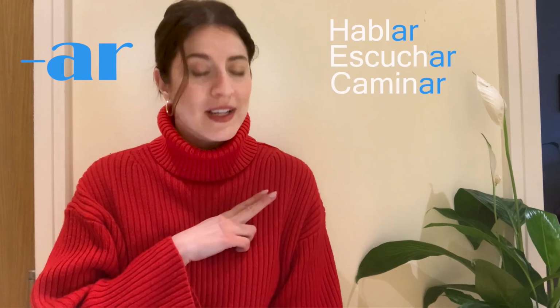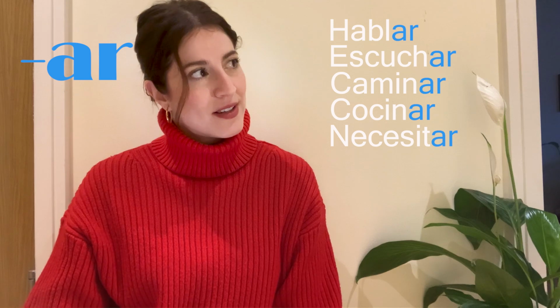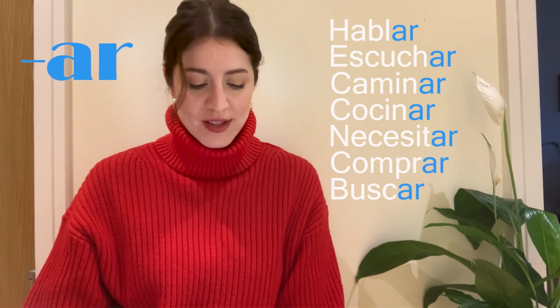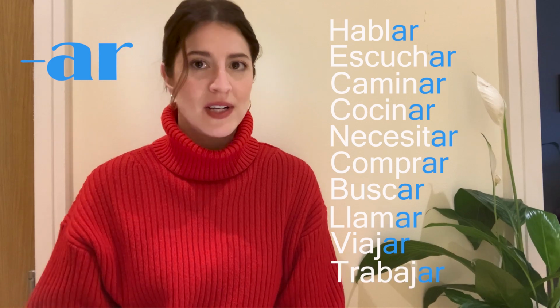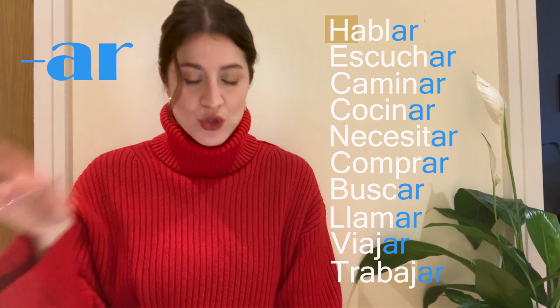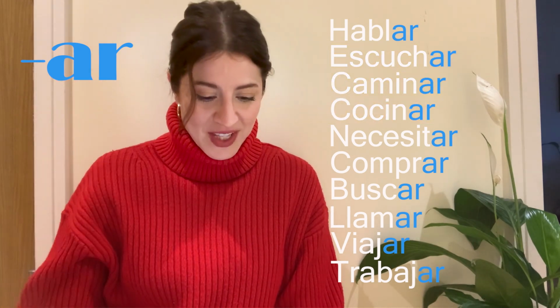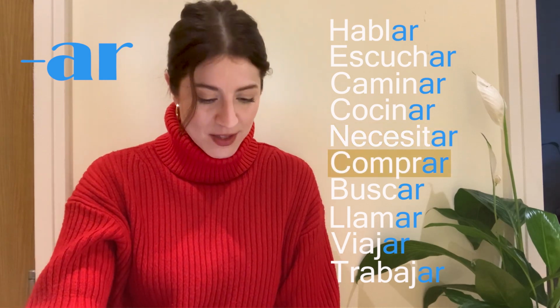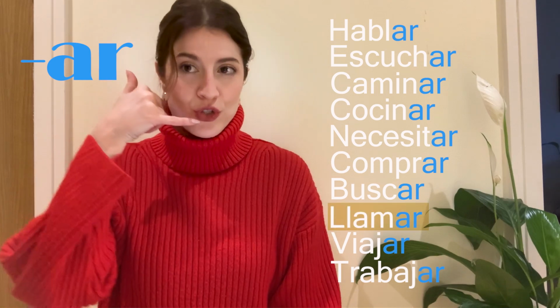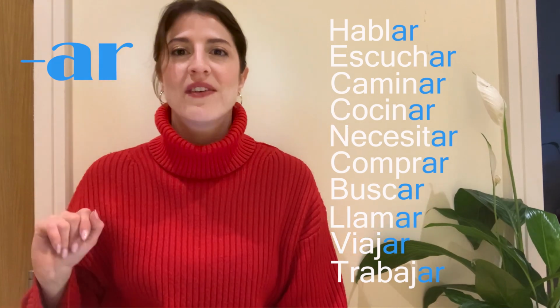I'm also going to show you other verbs ending in ar, so you start getting to know a few more. Por ejemplo, I have my laptop here, so I'm going to read them. That's why I'm looking down. Hablar, escuchar, caminar, cocinar, necesitar, comprar, buscar, llamar, viajar y trabajar. And in order, they mean to talk or to speak, to listen, to walk, to cook, to need, to buy, to look for, to call, to travel, and the last one, trabajar, to work.